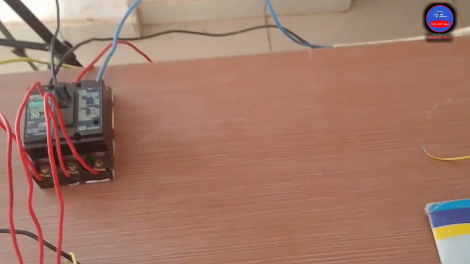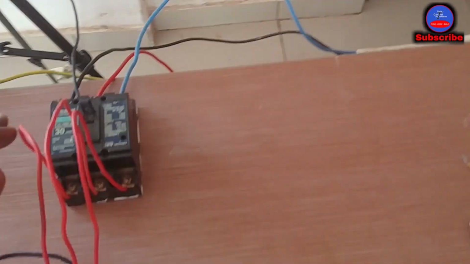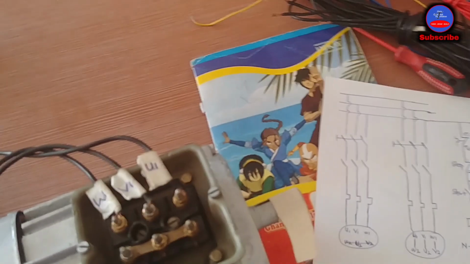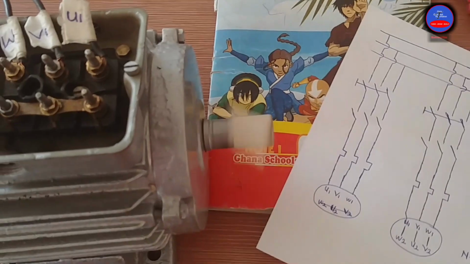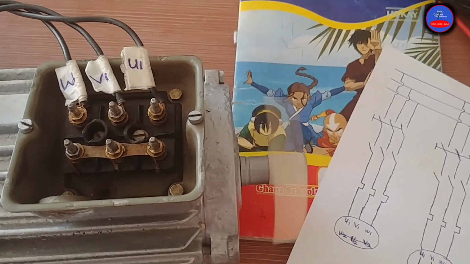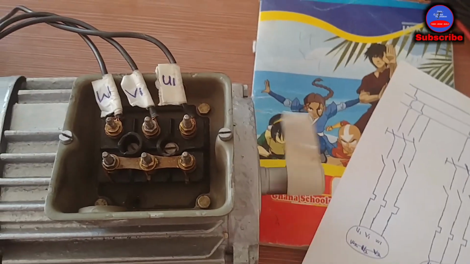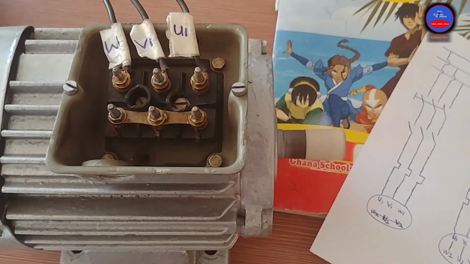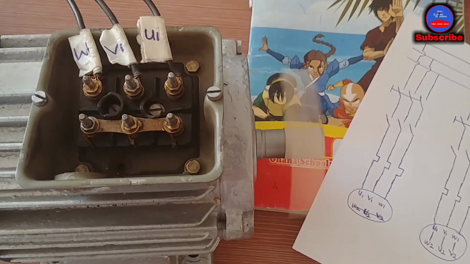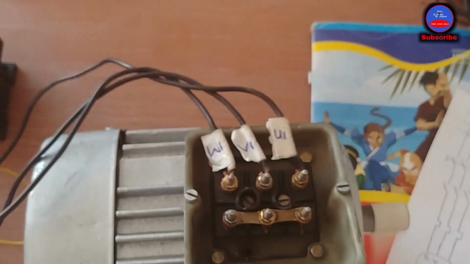So now let's try and start it. I've put on the control breaker and then the power breaker. Let's see the contactor. I'll off it. See the speed. Have you seen the speed? Let me on it once again. Now it is running in star. I've off it.